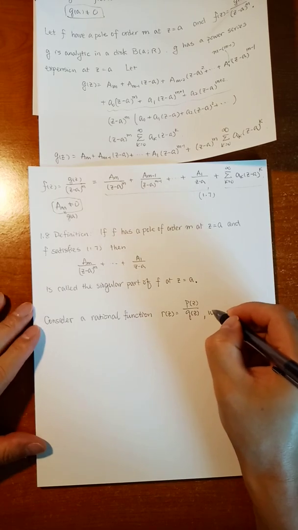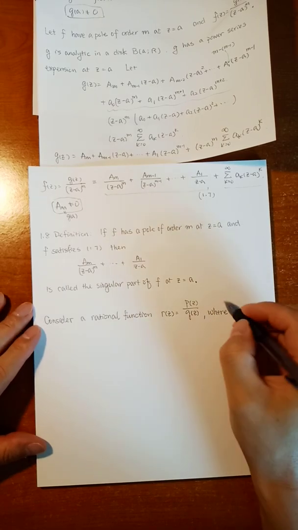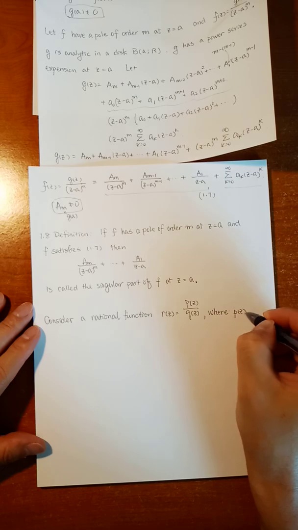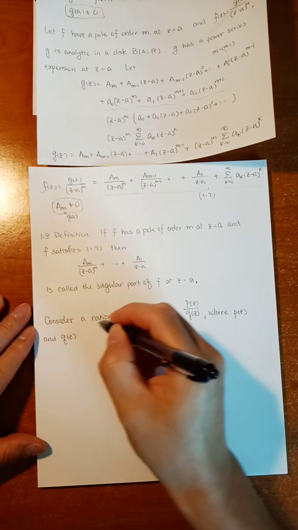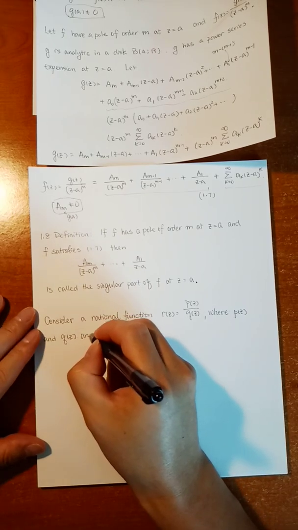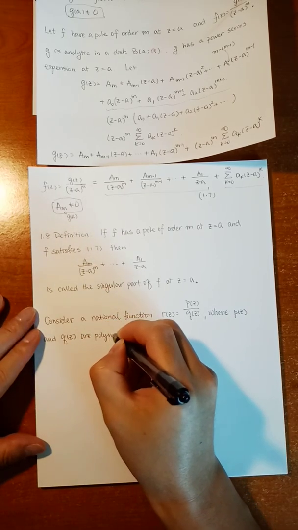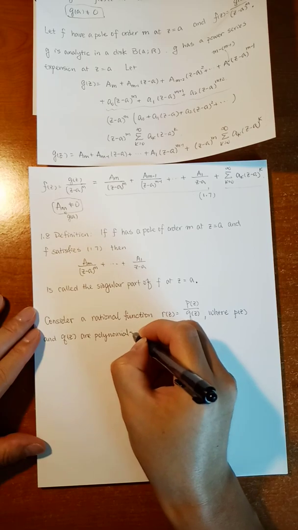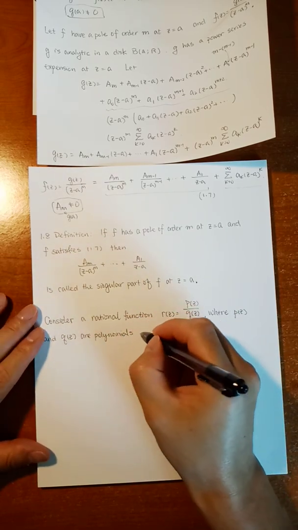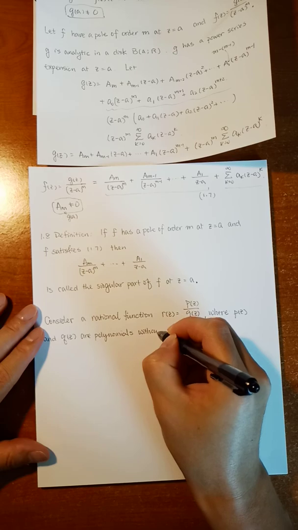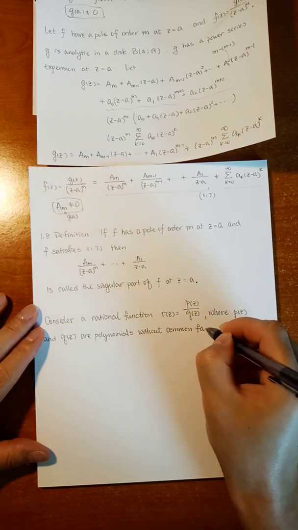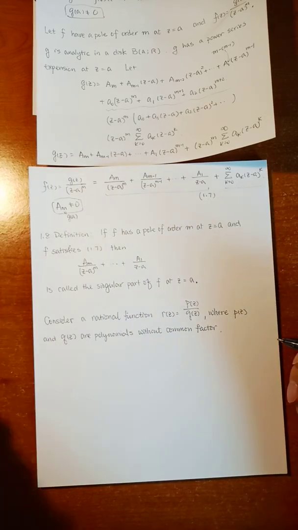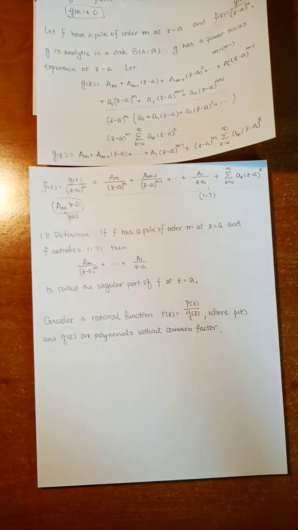So here, where p of z and q of z are polynomials without a common factor. Without a common factor, you cannot do cancellation. It's called the irreducible form.